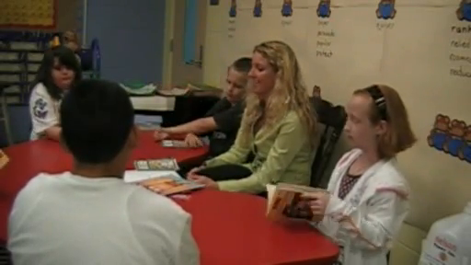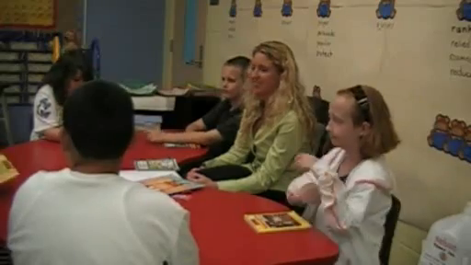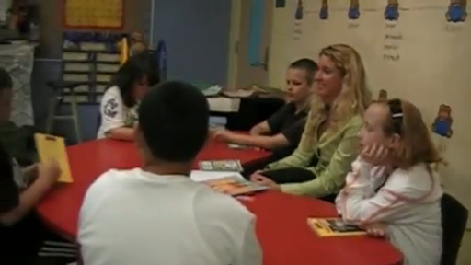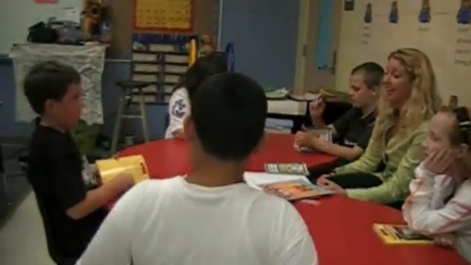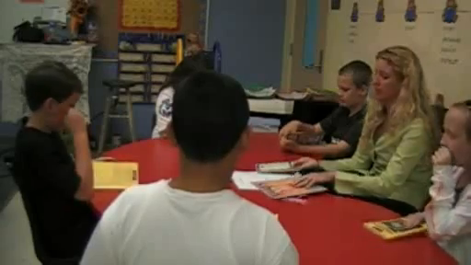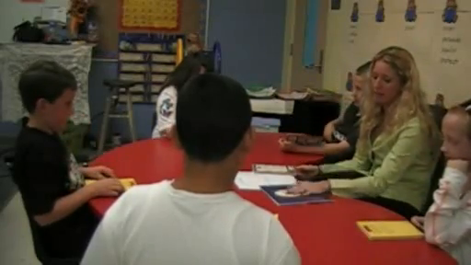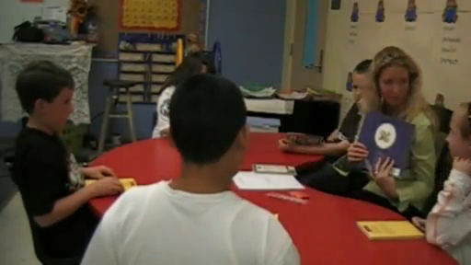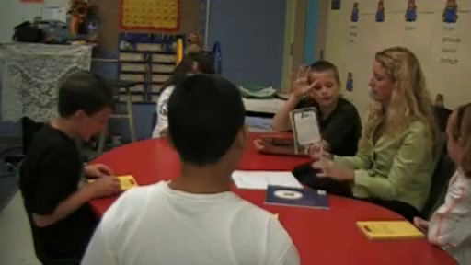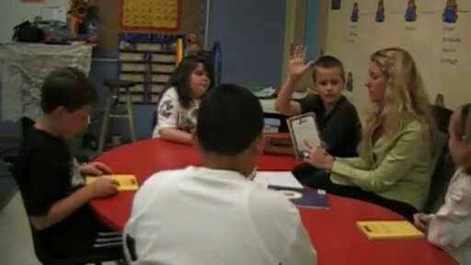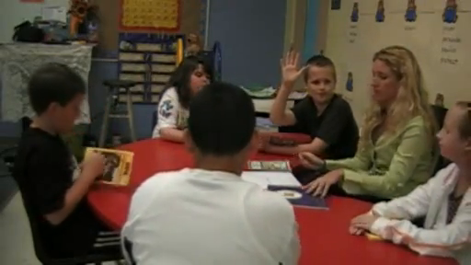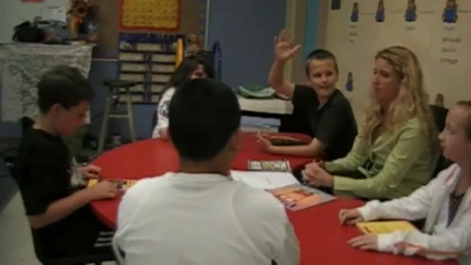Very good, Connor. Nolan? Yeah, these things on the back that tell about a story, but there's a picture from somewhere. Oh, so Nolan turned his book over and he noticed that on the back of our picture book, there's just a picture. And on the back of our chapter book, there's a little summary about what the book is about. Nice job, Nolan. Is there anything else that you can think of?